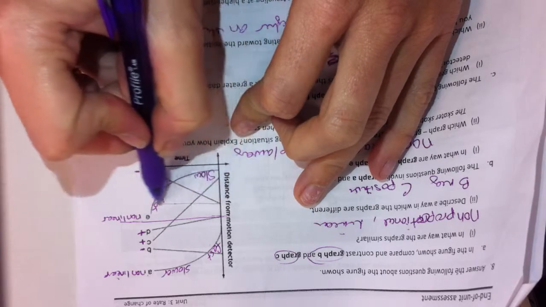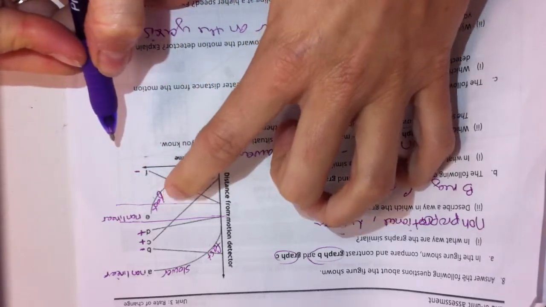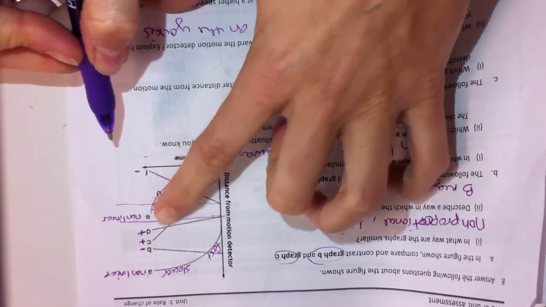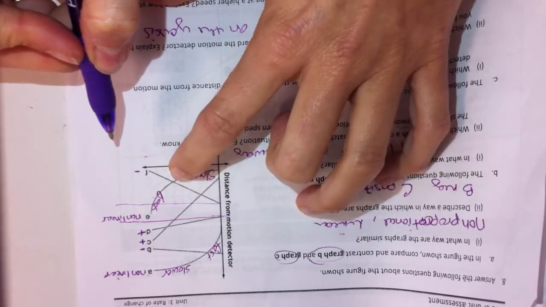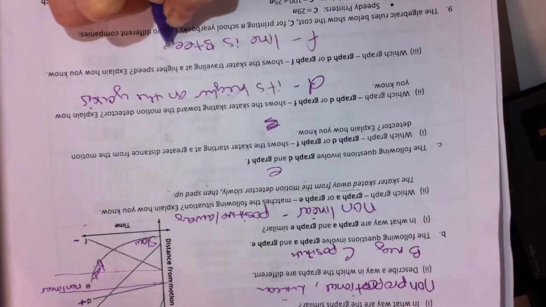Draw a straight line and let's compare it to F. Look how much steeper F is. D is pretty close to flat. F is really far away from being flat, so F is moving faster because his line is steeper.